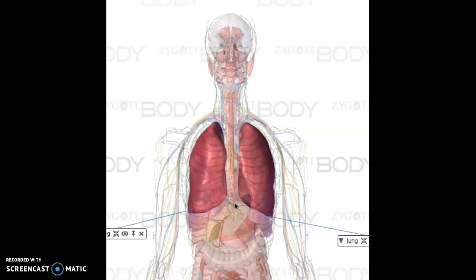And that is the 6 structures for this video.